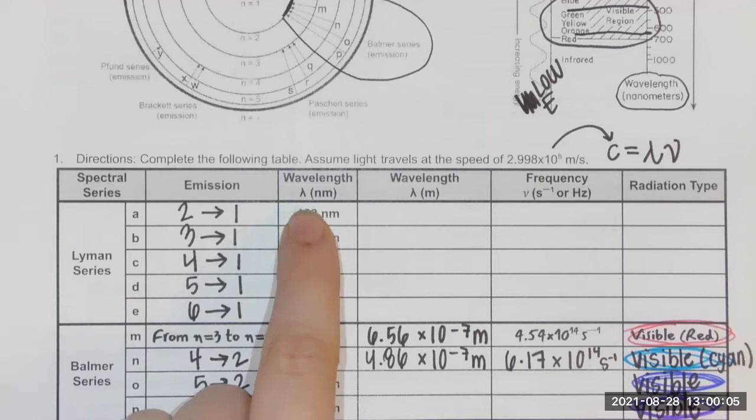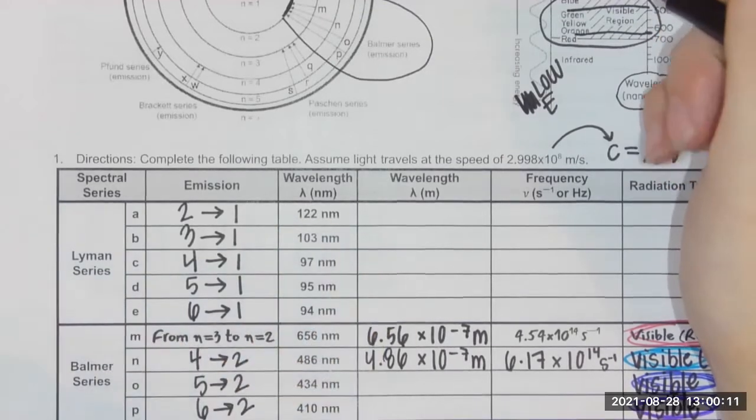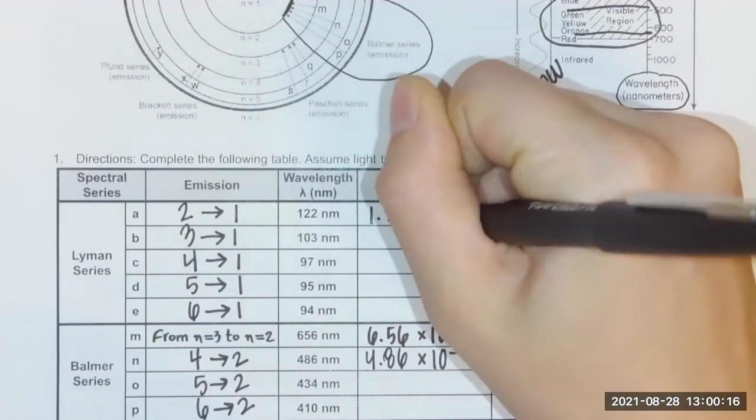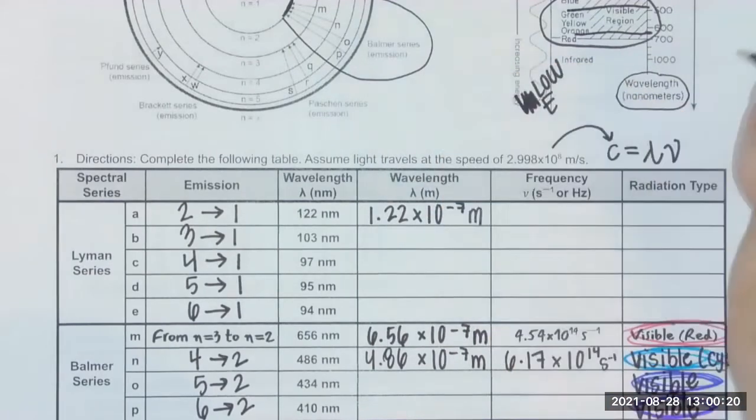Let's do A and E just for a comparison. So A is pretty similar. We have a 3-digit number. I'm going to convert it: 1.22 times 10 to the negative 7th.